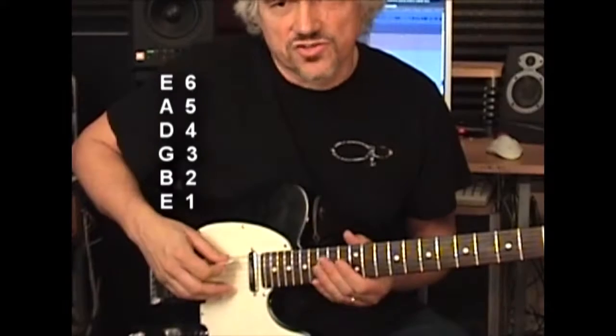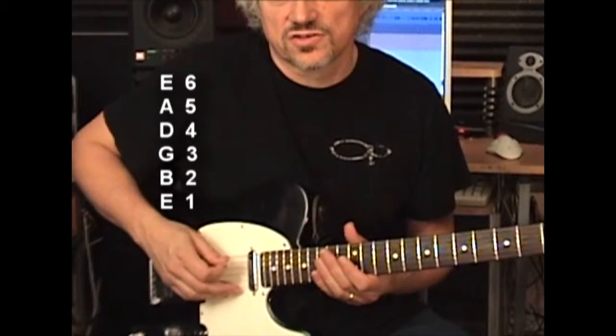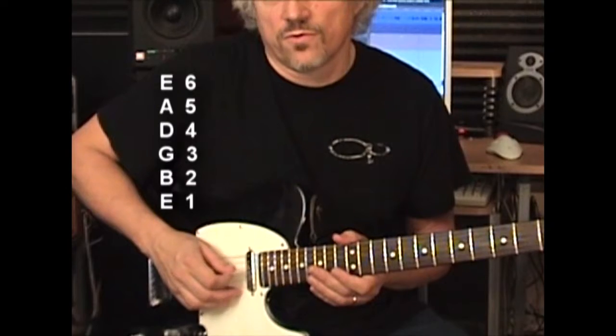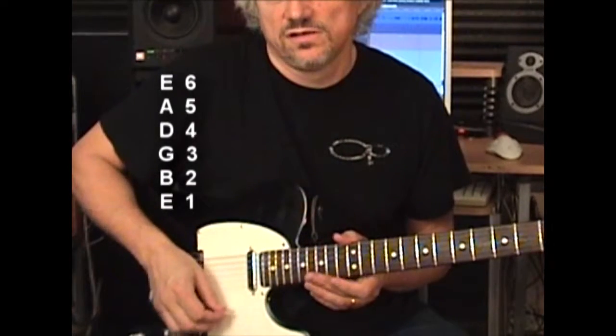First, let's talk about what the strings are. If we're counting from the top to the bottom, it's the sixth string. The low E string is called the sixth string. Fifth, fourth, third, second, first. If we're talking letters, E, A, D, G, B, E.